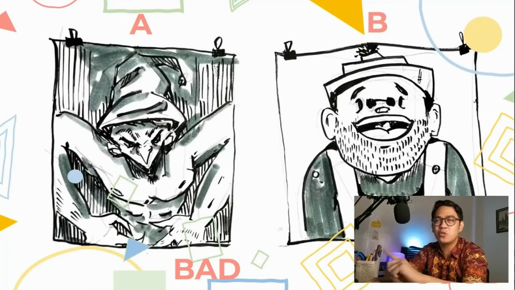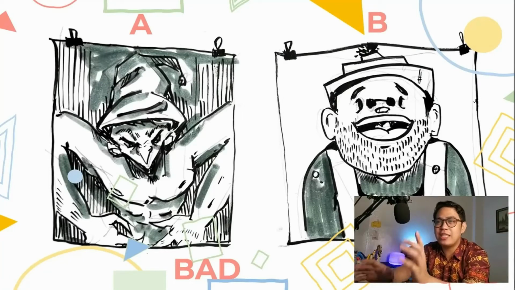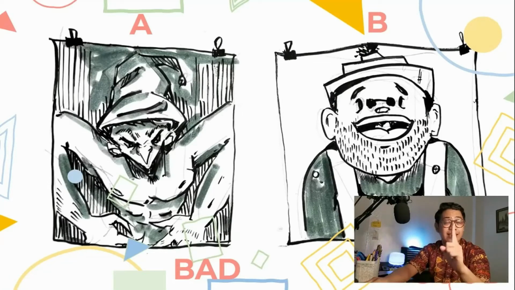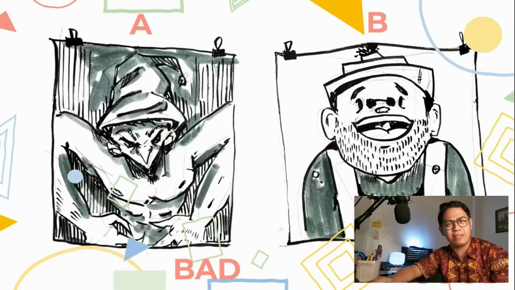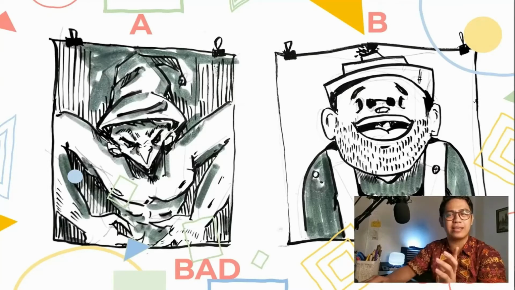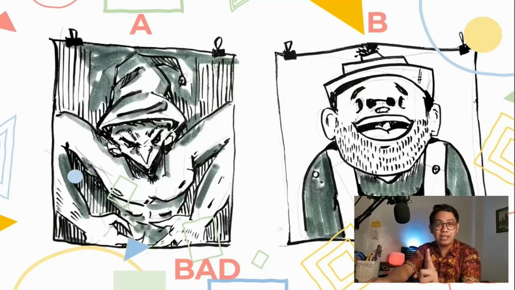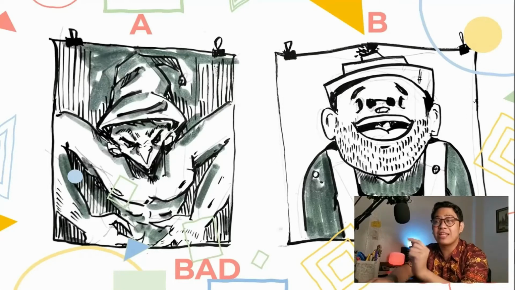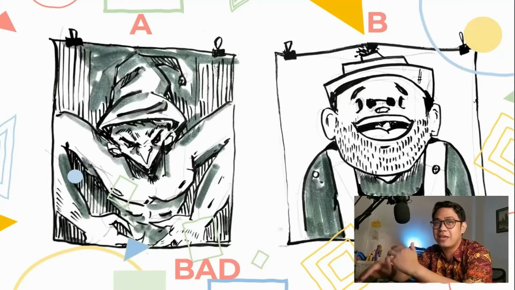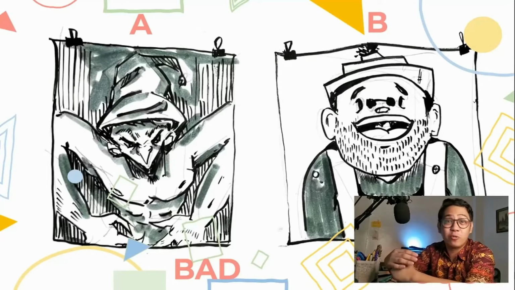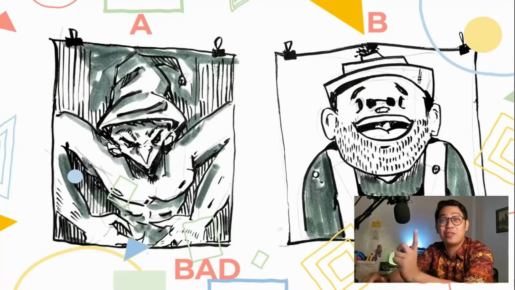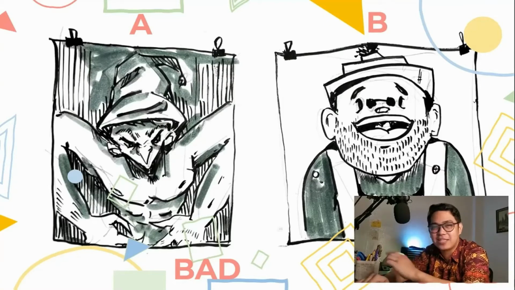Notice how the two different illustrations differ in terms of design and character. We can tag character A as bad because of its features and menacing design. But as we can see, character B is often tagged as good because of its inviting and round design. What do you think? Who do you think is the bad guy or the good guy in these illustrations?